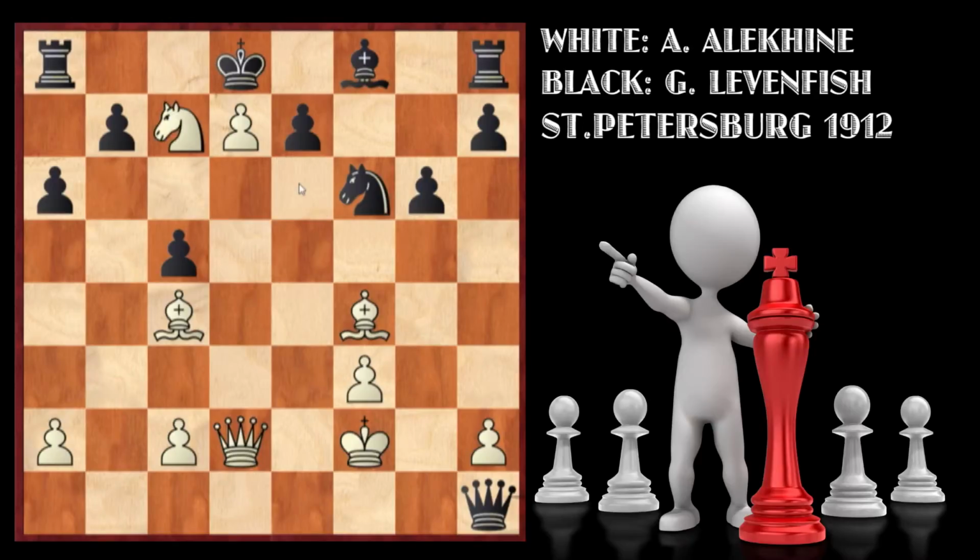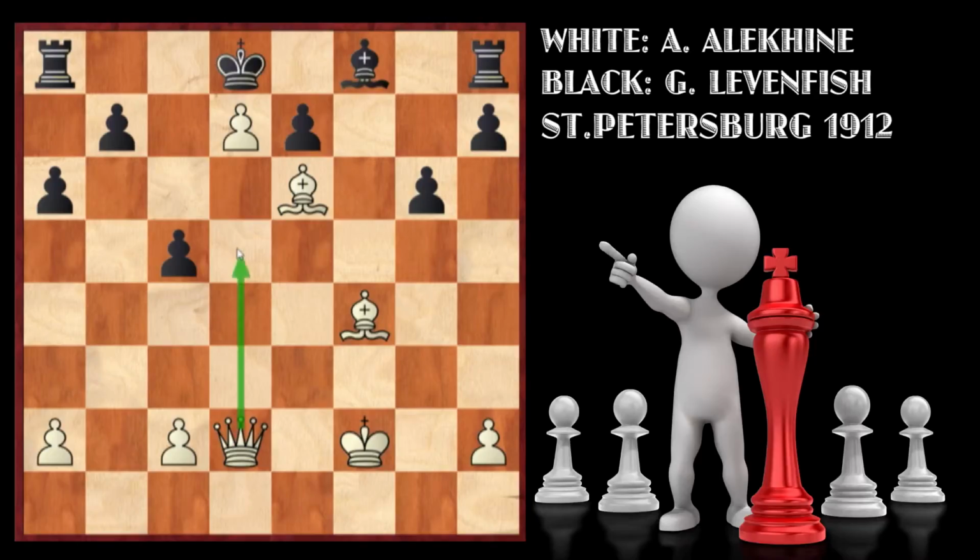However, you might think, hold on, what if black sacrifices some pieces? For example, something like knight to e4. After which, f takes e4, queen takes e4. Now, as you saw before, the queen now stops this threat. However, the knight still goes there. Queen takes is forced. Bishop takes. Now what Alekhine is going to do is probably play his queen over here, take, and go queen to c7 checkmate. And so that was a really nice game.